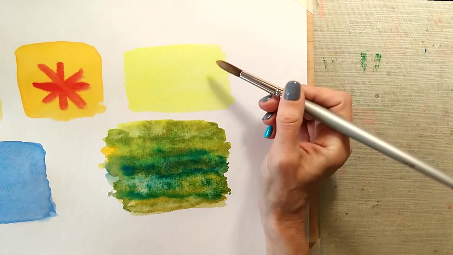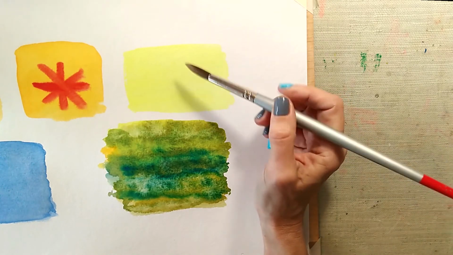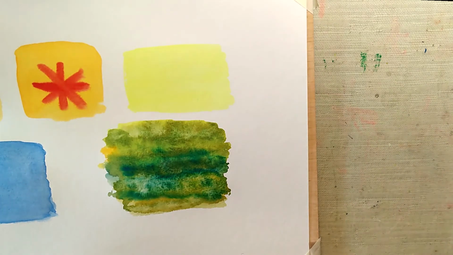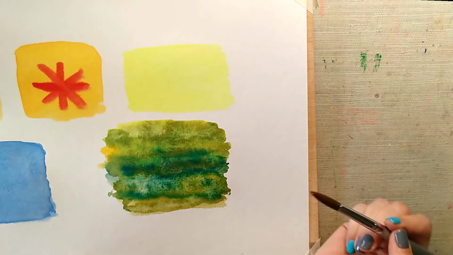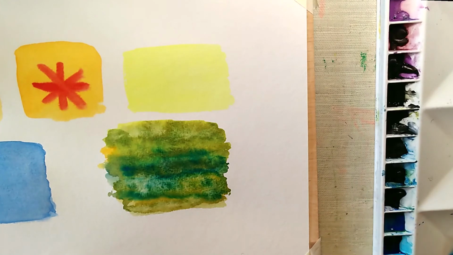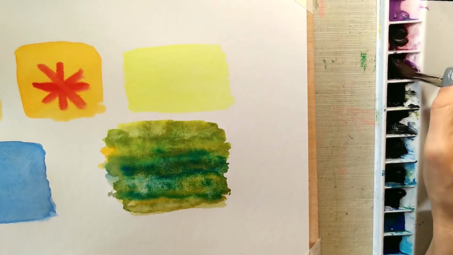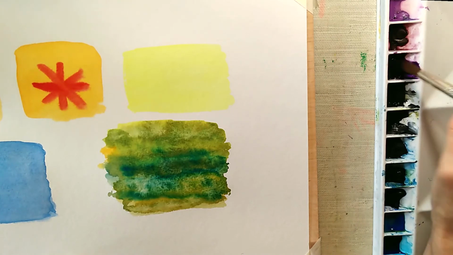So again, we're going to give it a second or so to dry, and this is a great technique to combine with salt. So I have got a video that shows you how to combine this technique with salt, and I'll put that in the information card at the top. If you click on any of those little cards, you won't go off this video, it just kind of lines it up for you to watch afterwards.